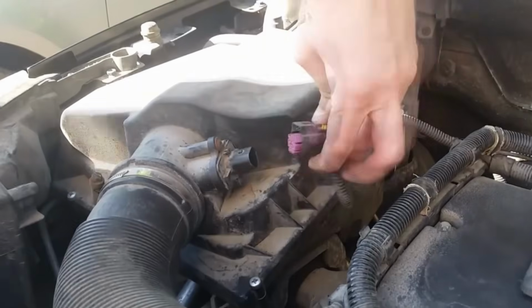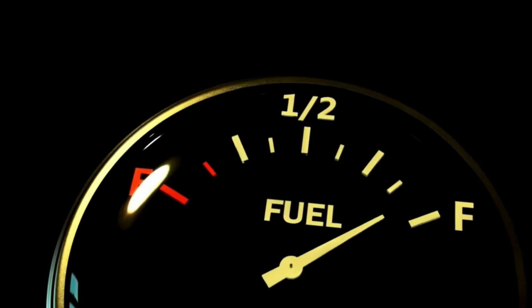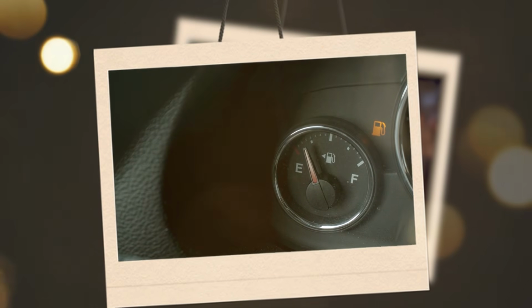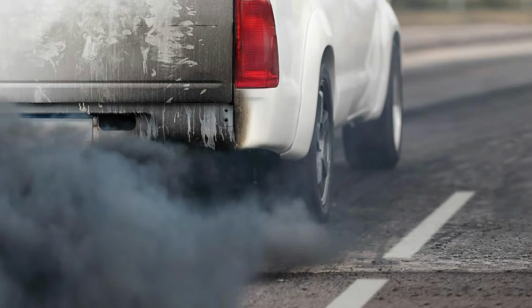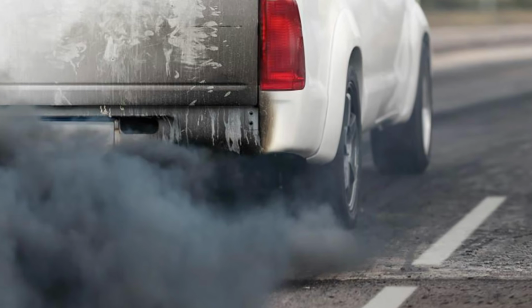Poor acceleration and sudden loss of power are also strong signs. The car may feel weak during highway acceleration or climbing hills. Black smoke from the exhaust can happen if the MAF sensor overreports airflow and the computer adds too much fuel.